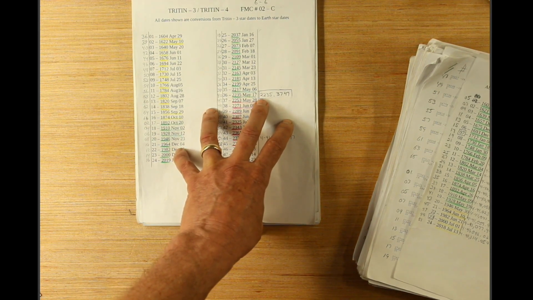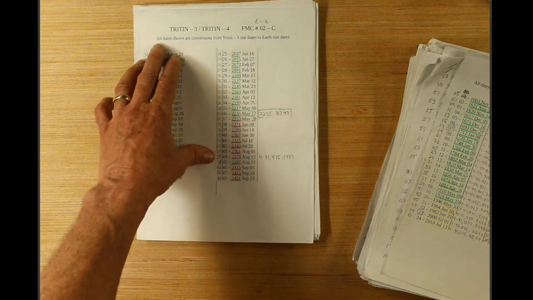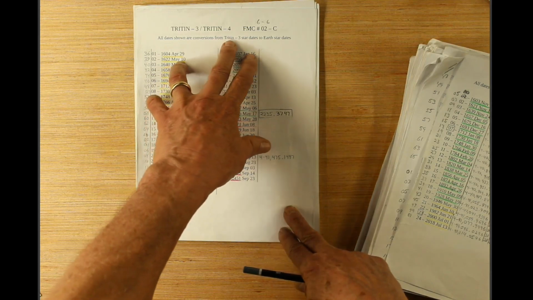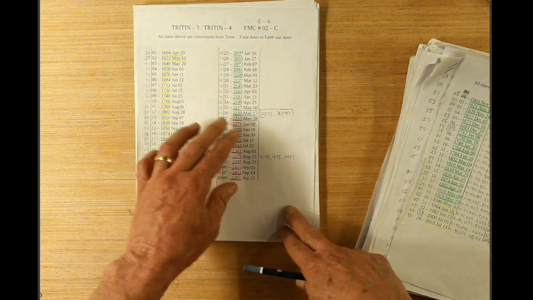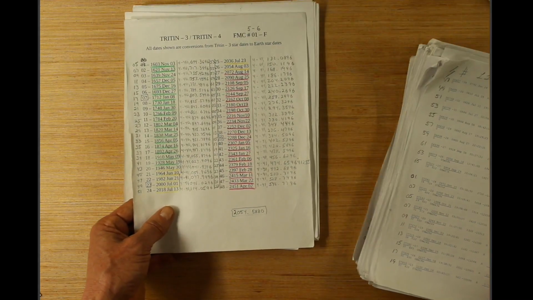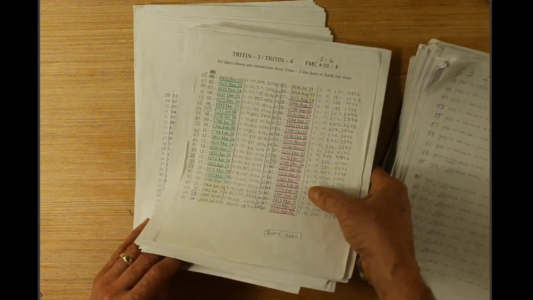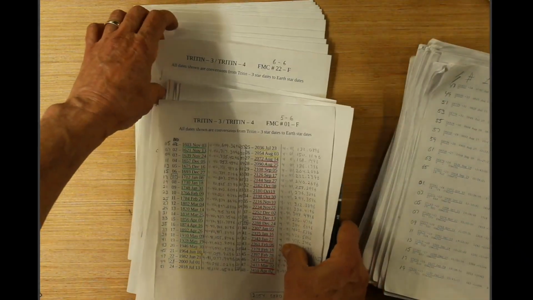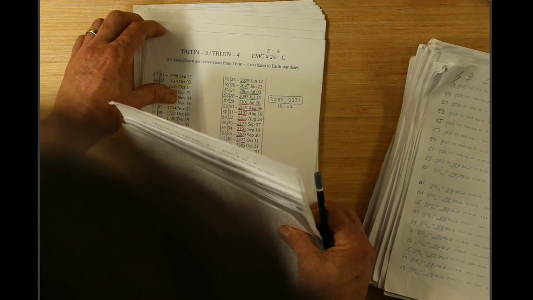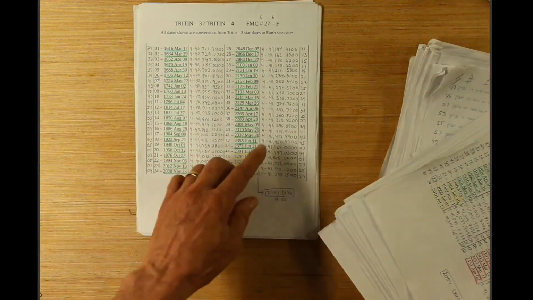So what else? Yeah, as it says up here, all dates shown are conversions from Triton 3 star dates to Earth star dates. So these are all the conversions. This one and number 27 have the full conversions on them. We just didn't get to completing all these. It's been a lot of work and a lot of time, but as you can see, the 27 has all the conversions on them.